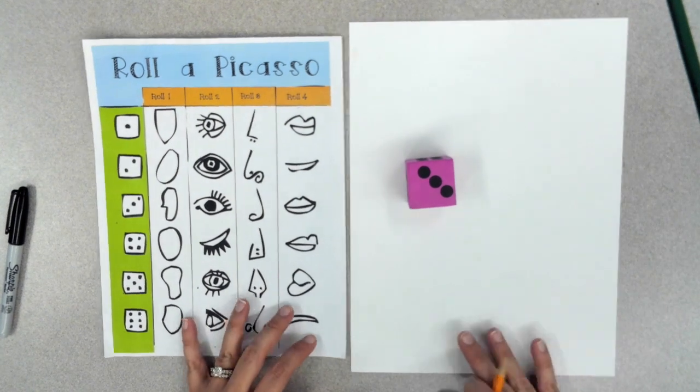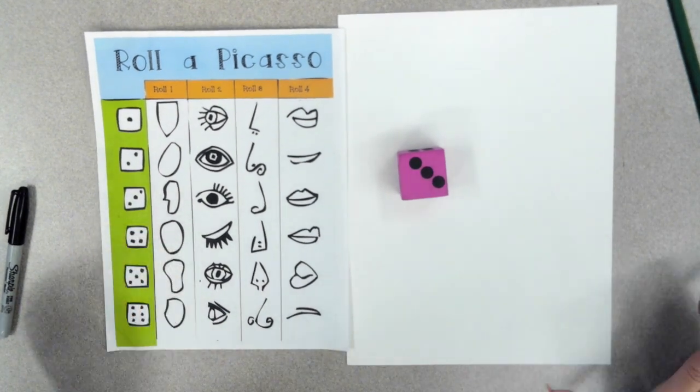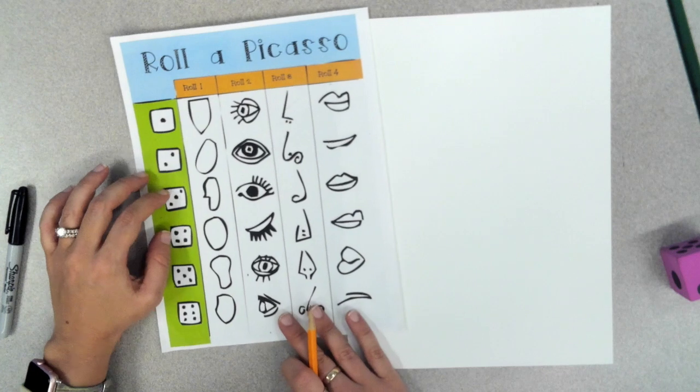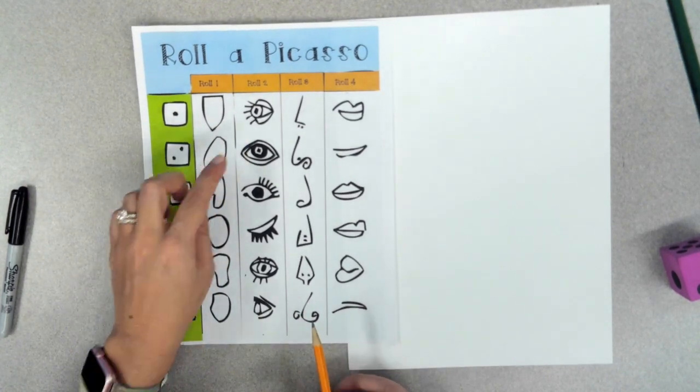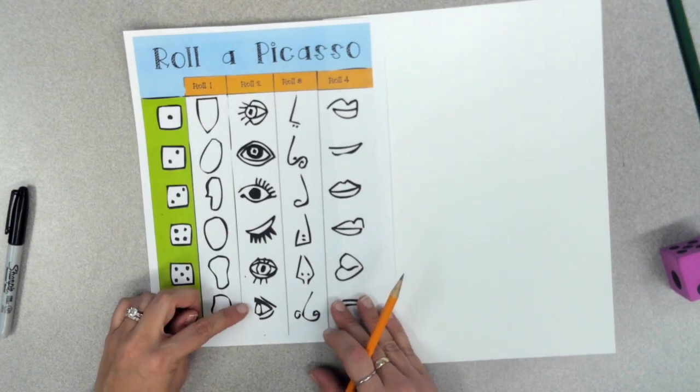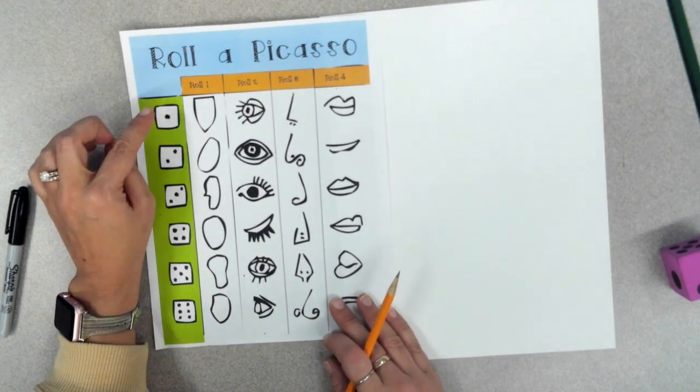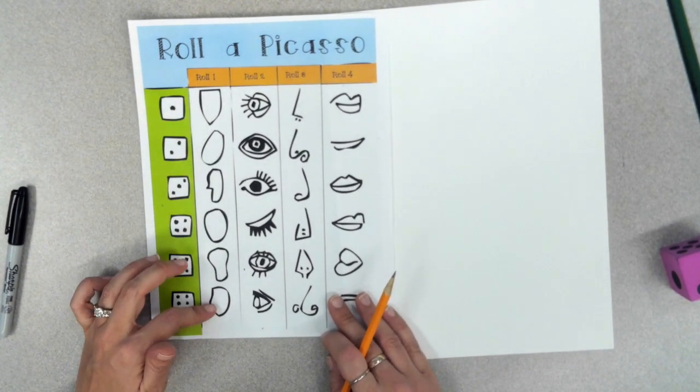All right, so basically, what you're going to do here is a fun game. You have the dice pictures here. The only thing that we're going to change is that we need two eyes, okay? So first roll, whatever number you get, it's going to be the face shape.